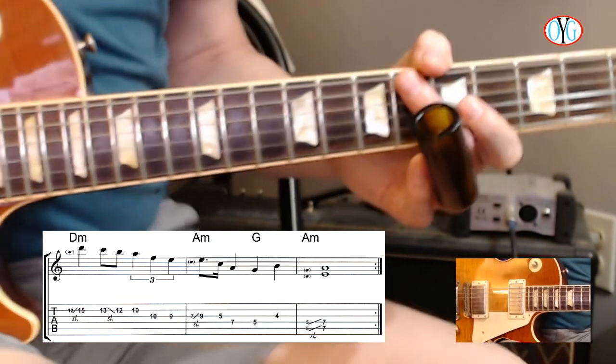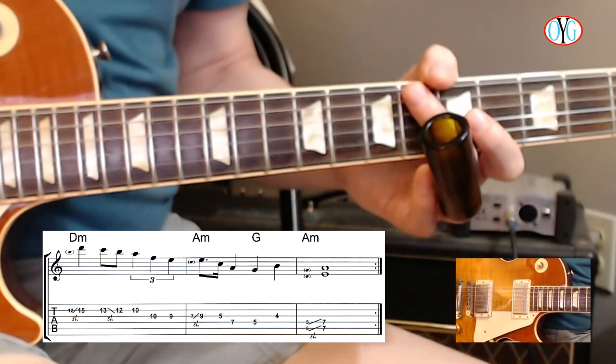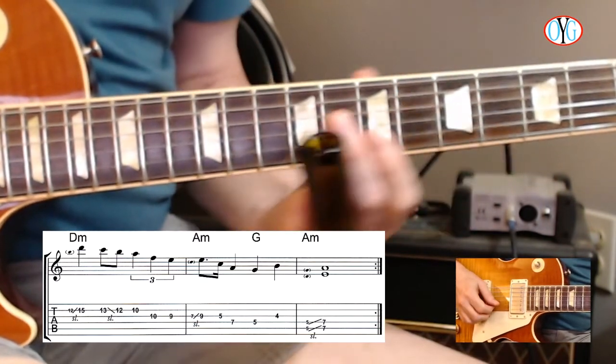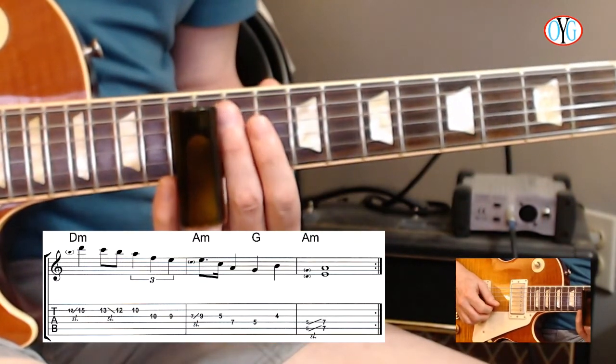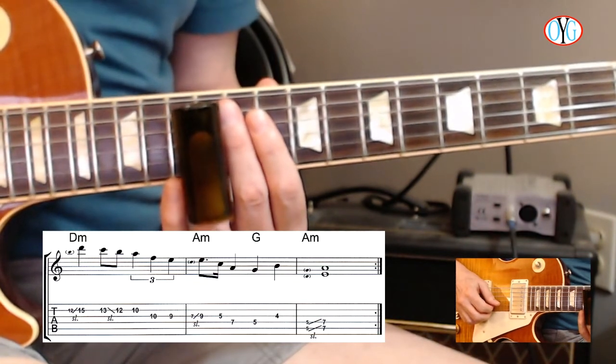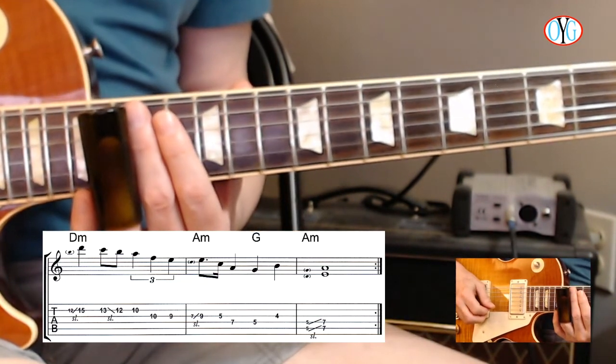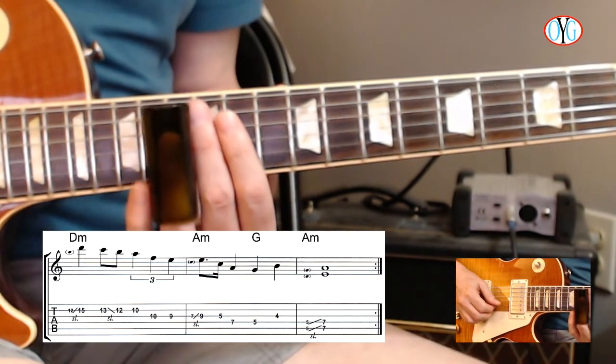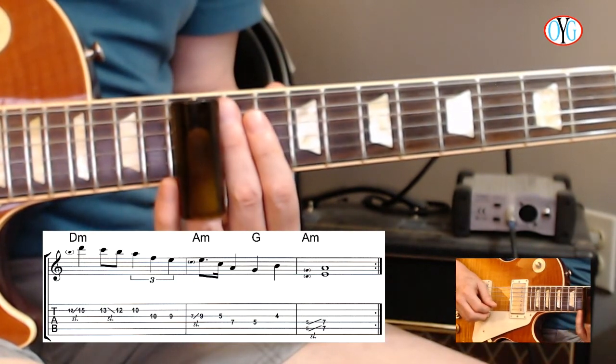Okay, so let's look at measures 10, 11, and 12 here. So what we've got is we're at the 12th fret on the 2nd string, and on the first beat we're going to slide from 12 up to 15. Then for 2 and, we're going to be at 13 and slide down to 12, 2 and.